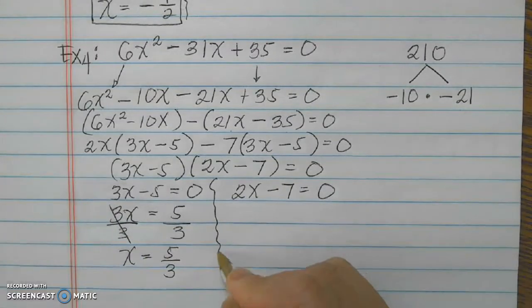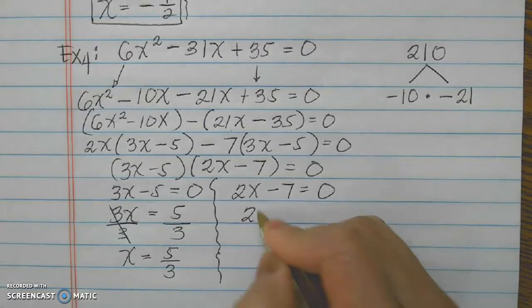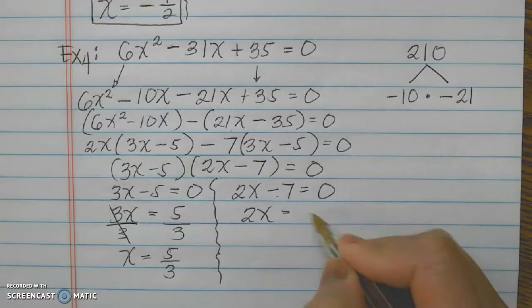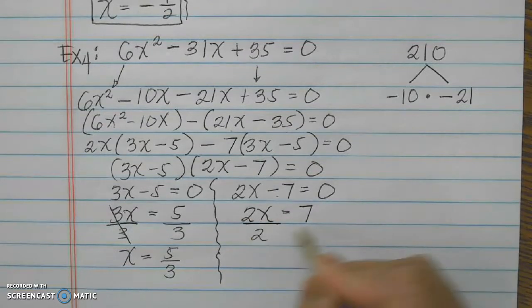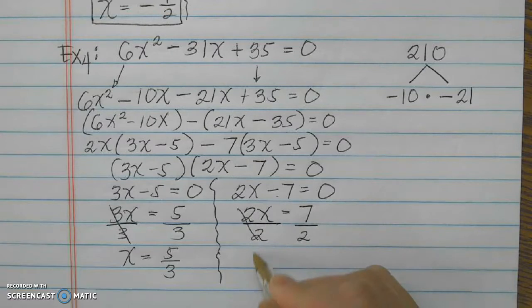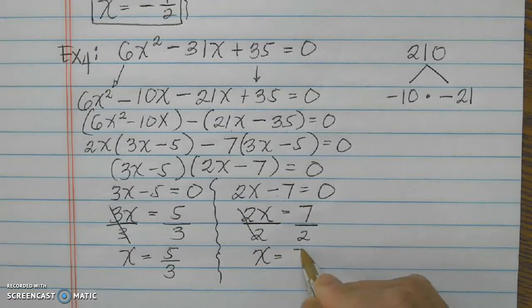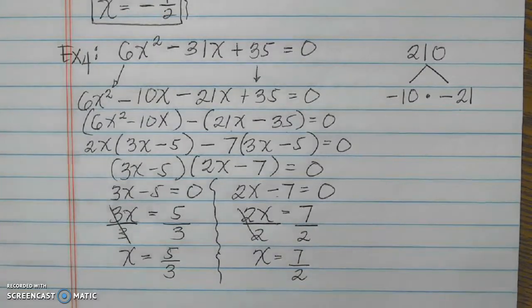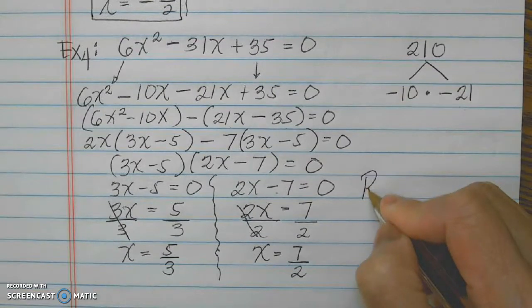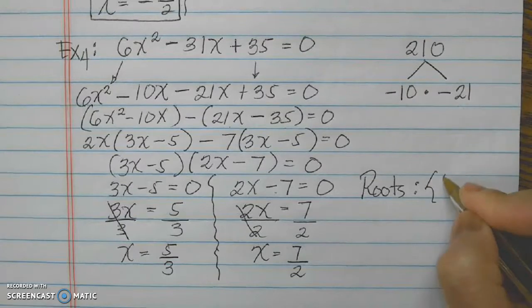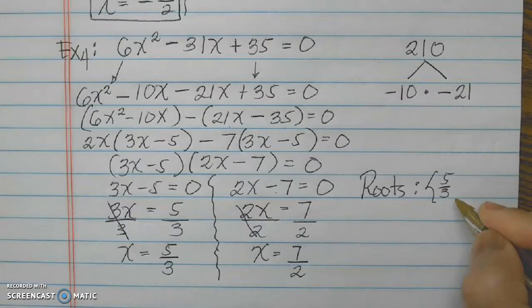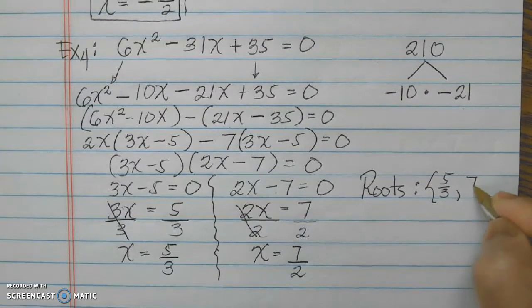And our next solution is negative 7 turns to positive 7 because it goes to the other side. Divide both sides by 2. So our x is 7 out of 2. Therefore, your solution or your roots are 5 out of 3, comma, 7 out of 2.